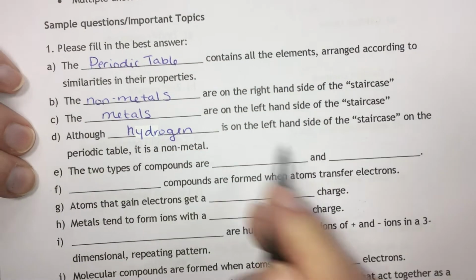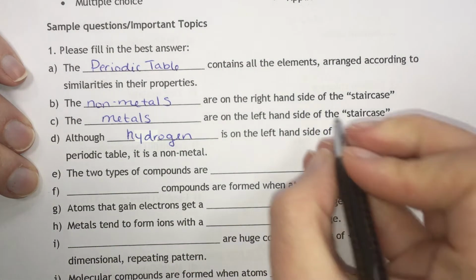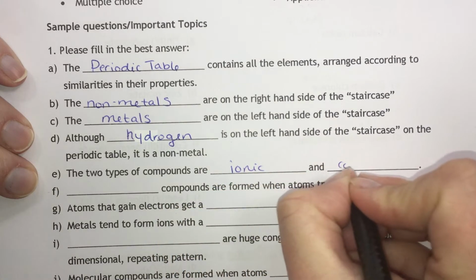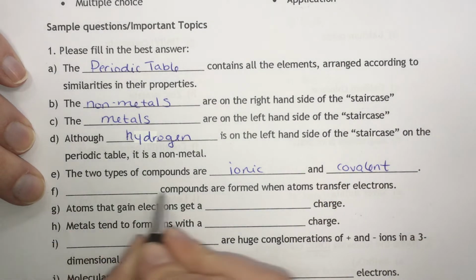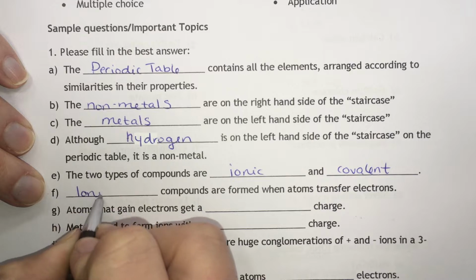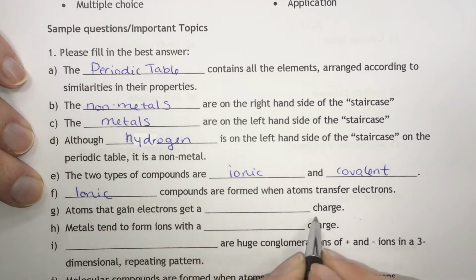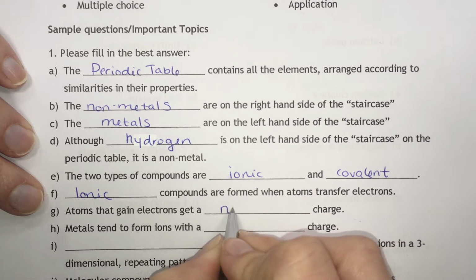Okay. E, the two types of compounds are blank, and that is ionic and covalent. Okay, blank compounds are formed when atoms transfer electrons, that's ionic. Atoms that gain electrons get a blank charge. So if you're gaining electrons, which are negative charge, you're gaining a negative charge.